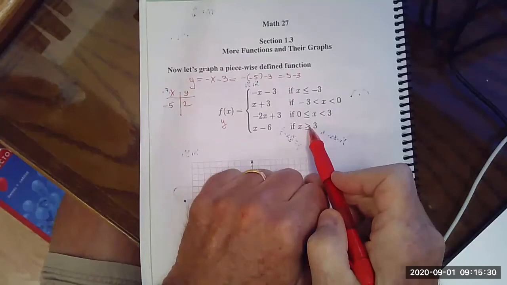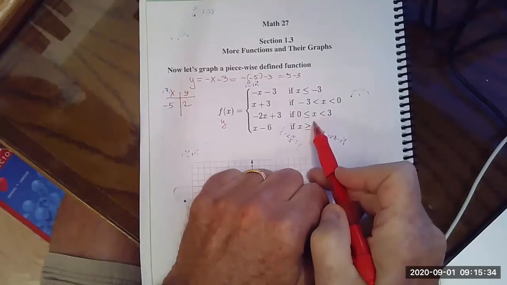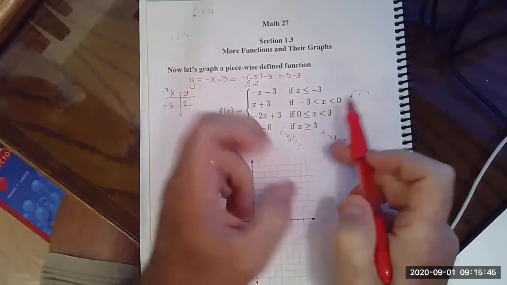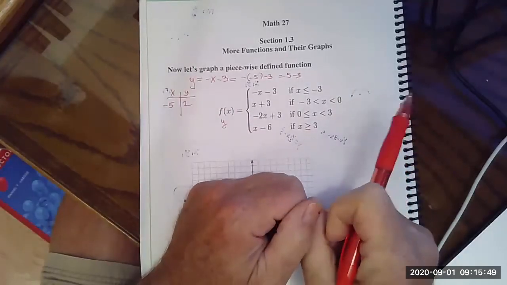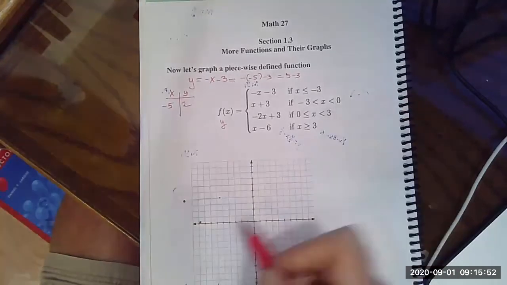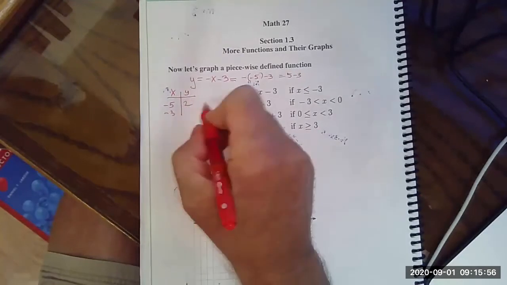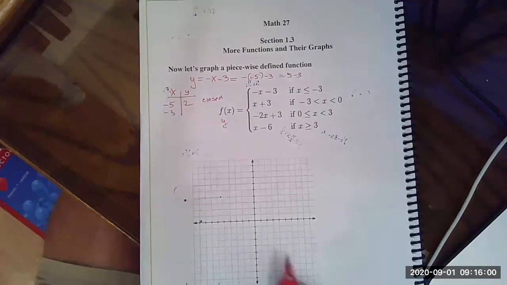closed. If both of these were right here, were equal, then you wouldn't have a function. It doesn't even matter if one sits on top of the other. The idea is you have two outputs for one input. So you want to be careful. Open circle, closed circle. That's how I'm going to handle this. Okay, this would be -3. So I'll say closed, closed on this one.